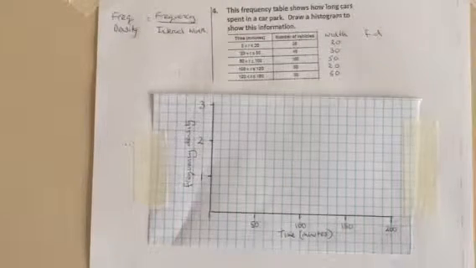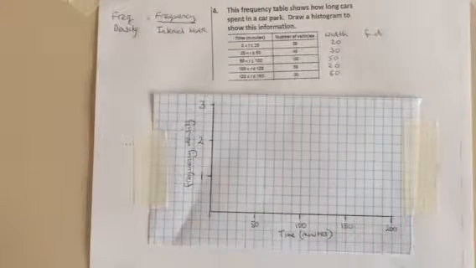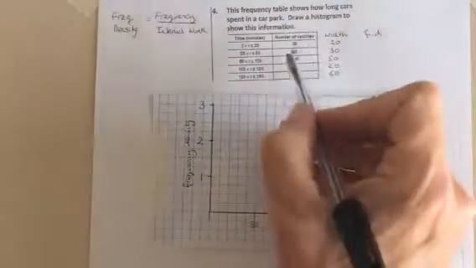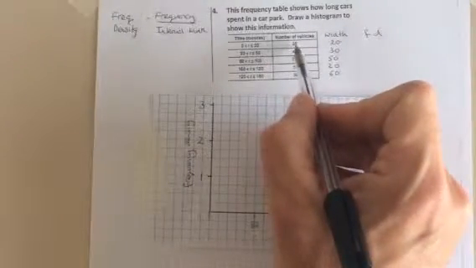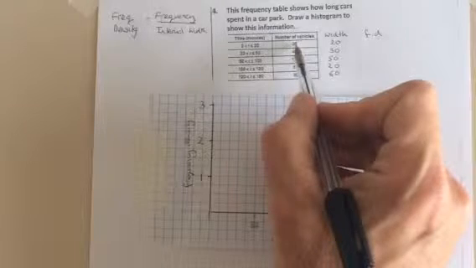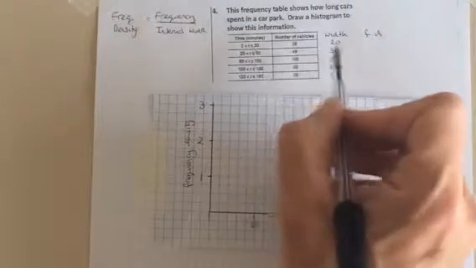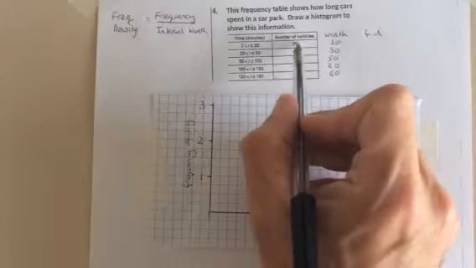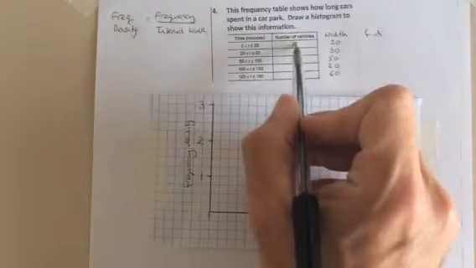Okay, now, just to very briefly explain the idea of frequency density. This means how spread out the data is. It's a measure of how spread out. So here we've got 25 vehicles spread out over a width of 20. Now I like to think of this as the amount of jam, and this is the amount of toast.